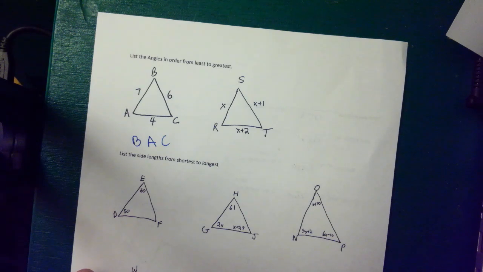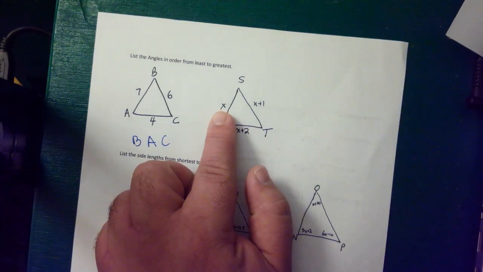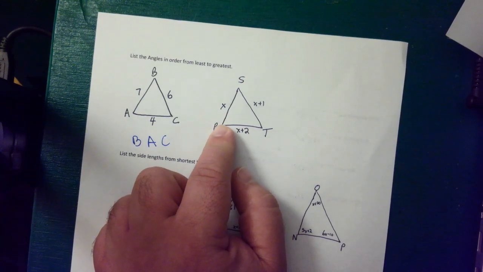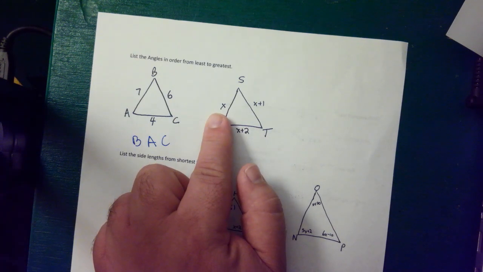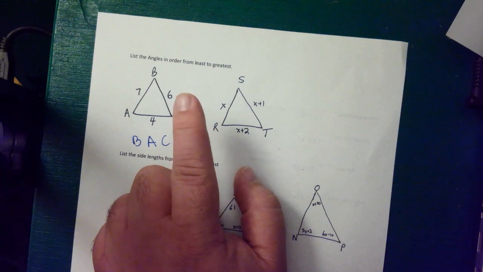If you pick any number for x, well, x cannot be 0 or anything less than 0, because this side, I see it. So it's there, it exists, it's not imaginary. So this has to be there. This has to at least be 0.0001.